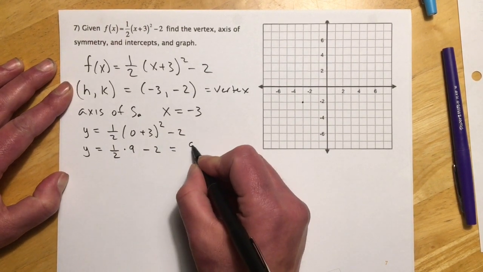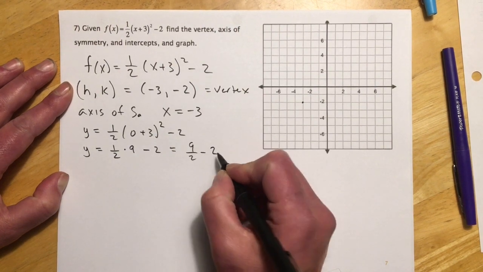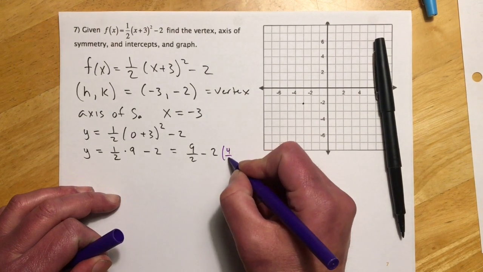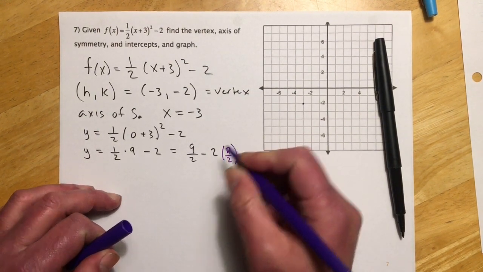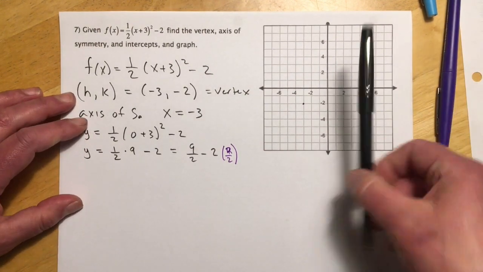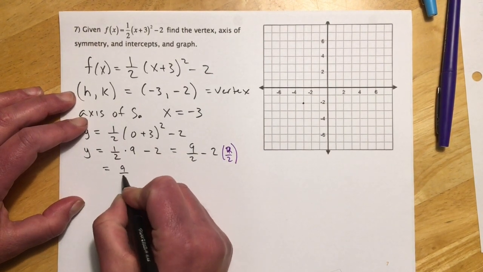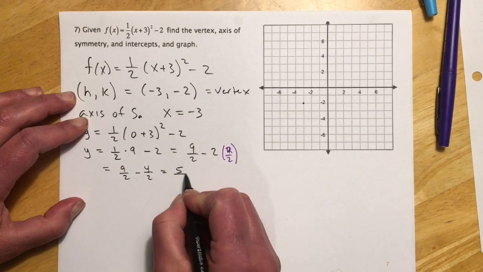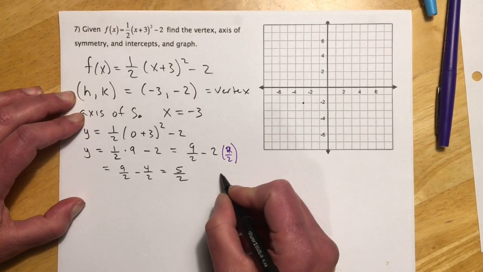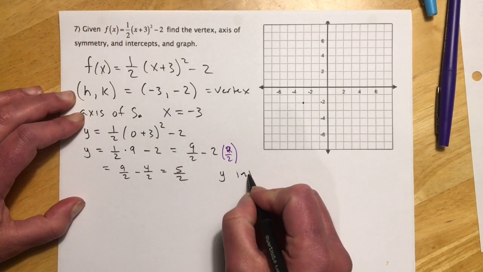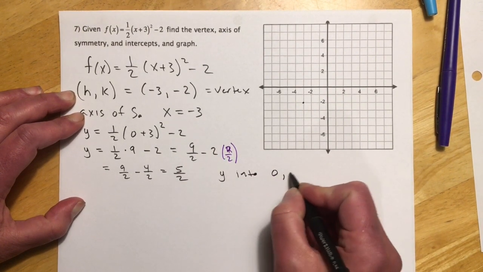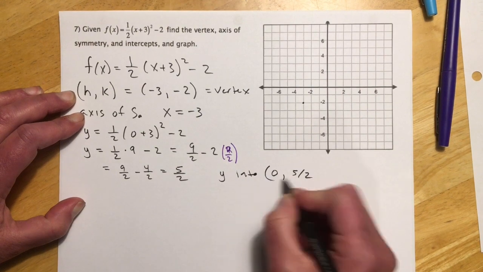So this would be 9/2 minus 2, and then we'll do 2 over 2. So that would be 9/2 minus 4/2, or 5/2. So my y-intercept is: x is 0, y is 5/2.